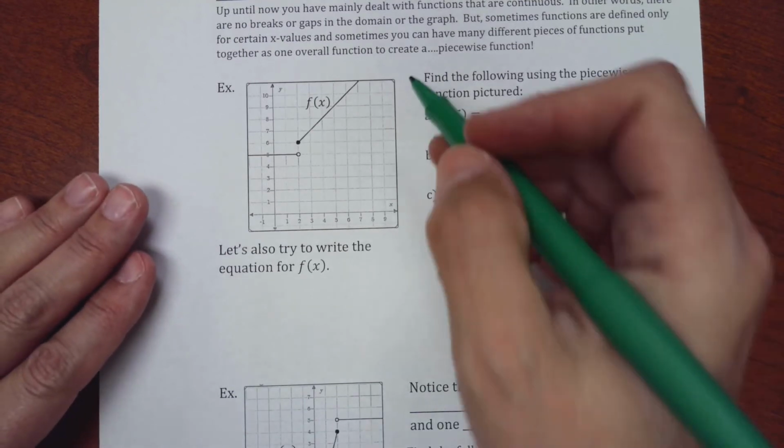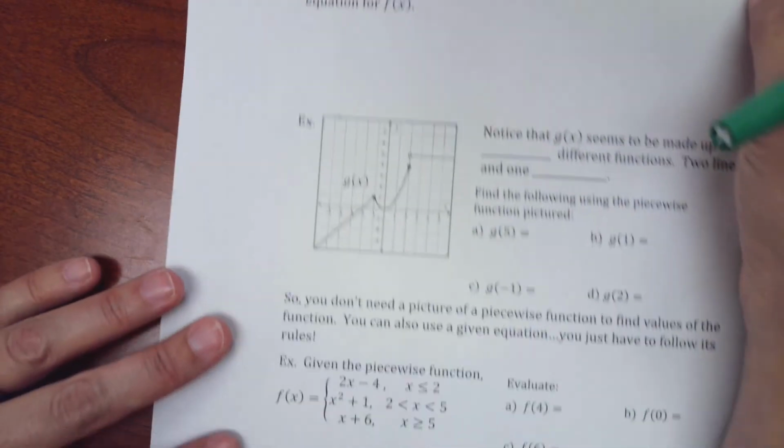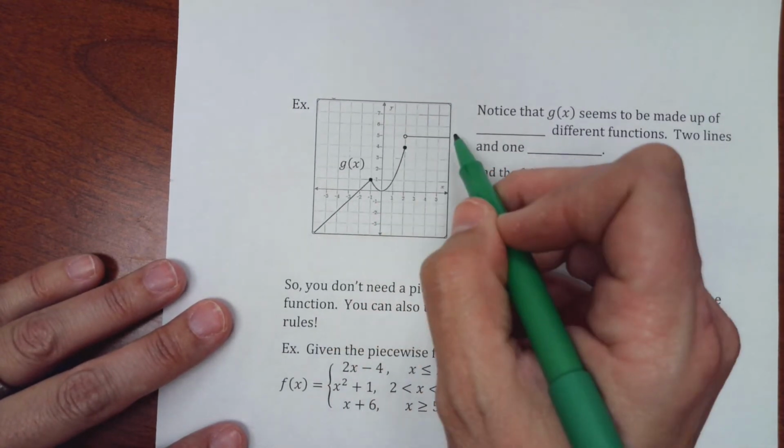To create what's called a piecewise function. So like, look, there's two pieces here. On this problem down here, there's 3 pieces, like a line, a parabola, and a line, okay?